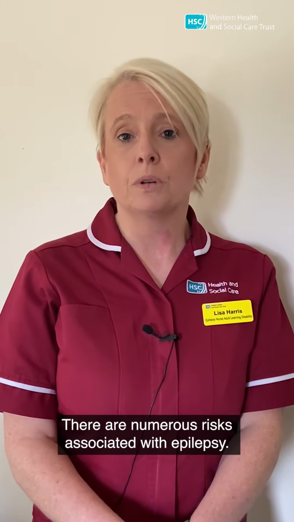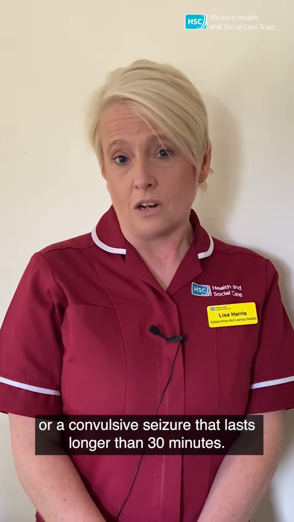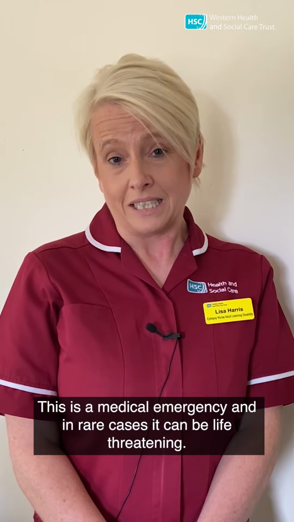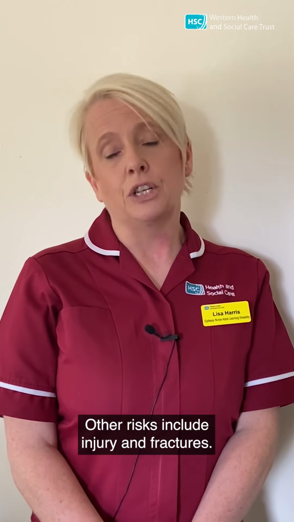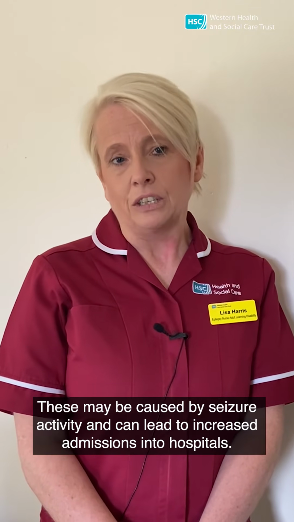What are the risks associated with epilepsy? There are numerous risks associated with epilepsy. Status epilepticus is when someone's having a tonic-clonic seizure or a convulsive seizure which lasts longer than 30 minutes. This is a medical emergency, and in rare cases it can be life-threatening. Other risks include injury and fractures. These may be caused by seizure activity and can lead to increased admissions into hospitals.